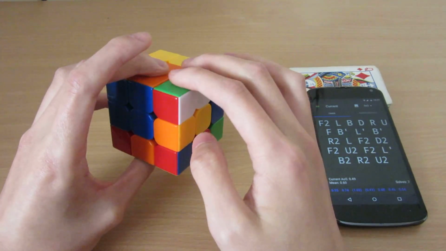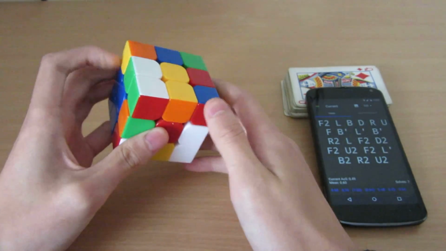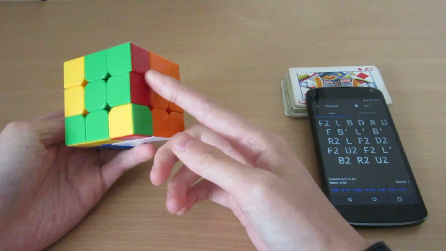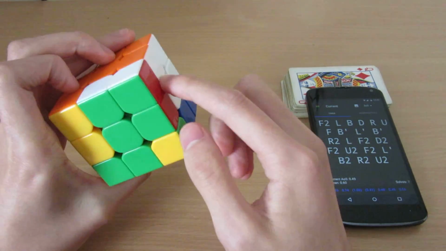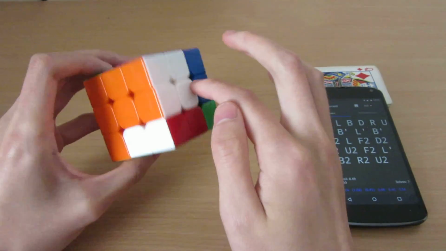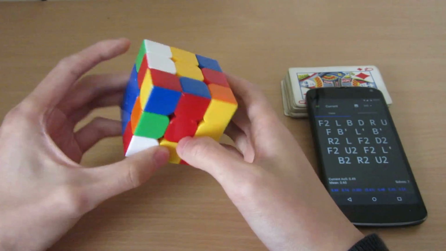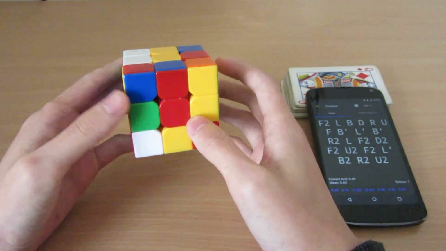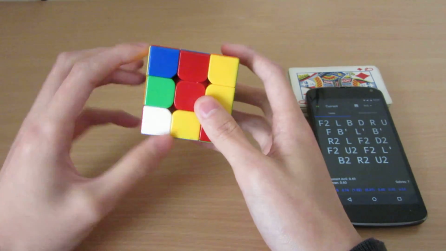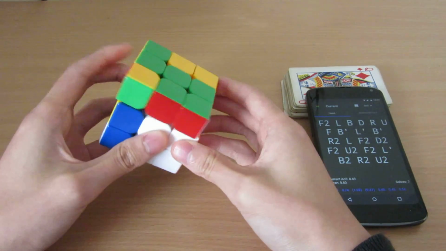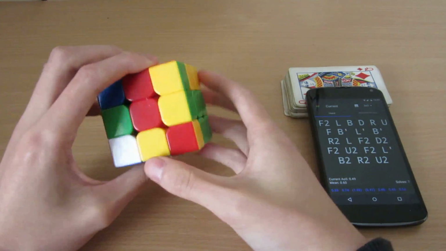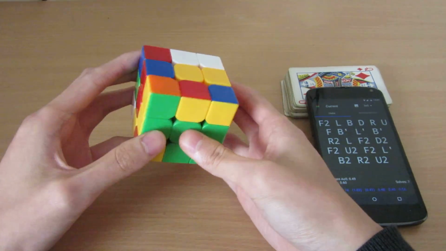Okay, I see I can make a block like this, and what I'm going to do is place it back here, so I kind of have a fake 2x2x3. Then when I solve like this, I just solve the block that goes here, and then I have one pair left to solve the F2L.